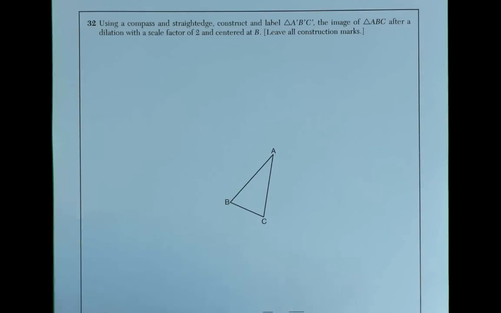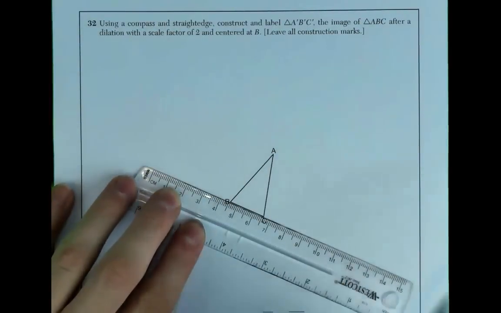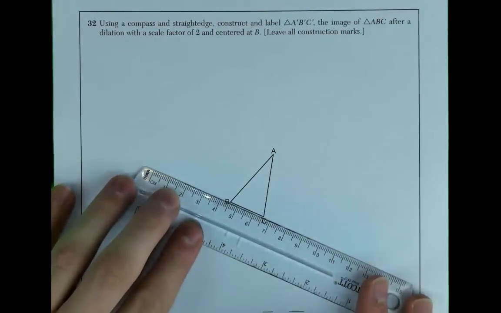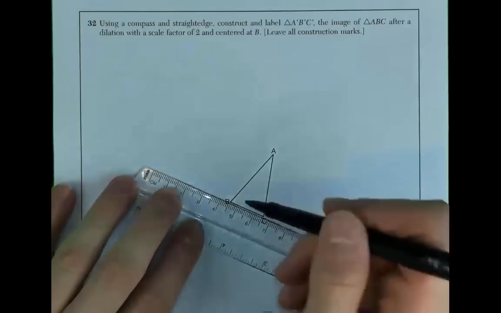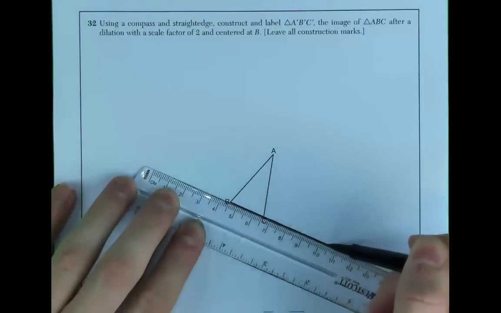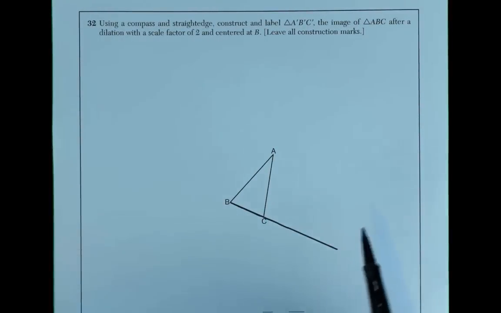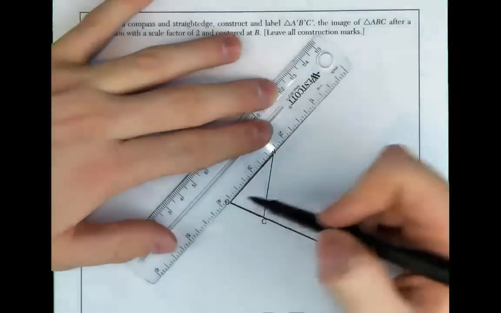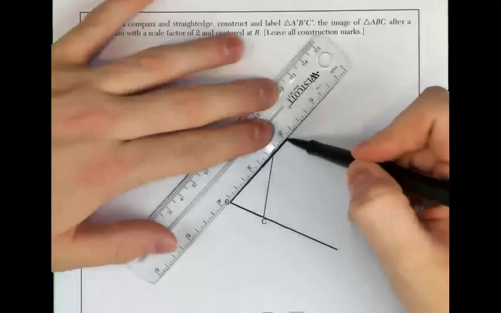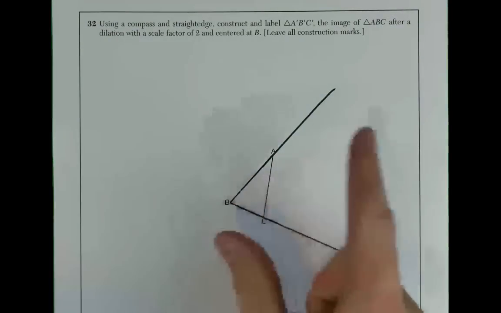Now when it says centered at B, your job is to create two rays from point B. So I'm going to take my straight edge and go from B and just extend a line outward, just like so. So there's my first ray. Now remember that a ray is from a point and extends in one direction. And then I'm going to take my straight edge again and place it on B, passing through in this direction.